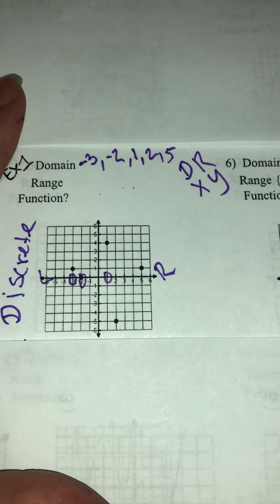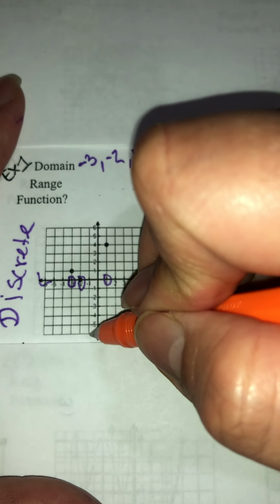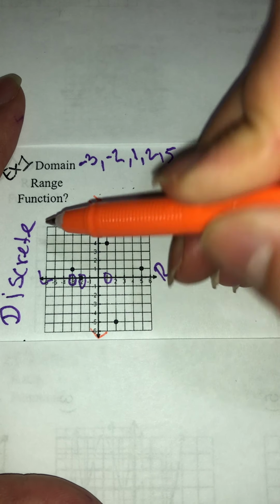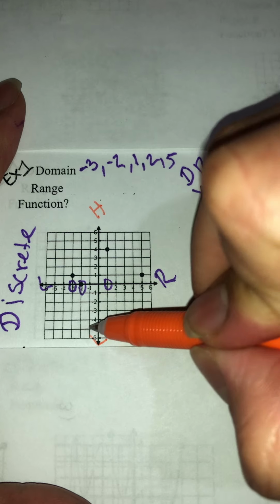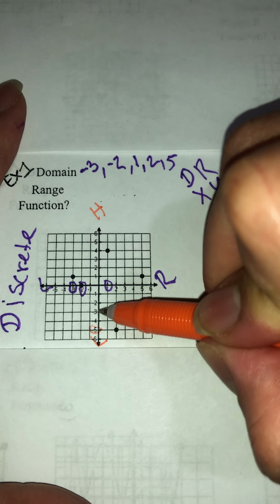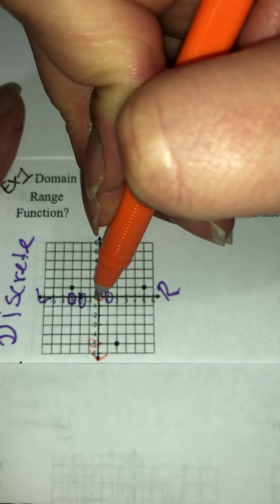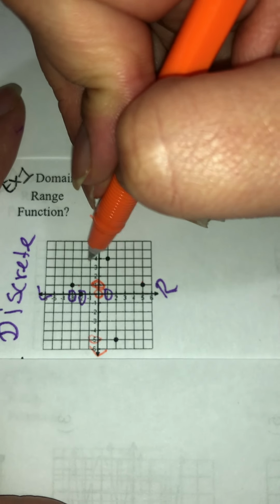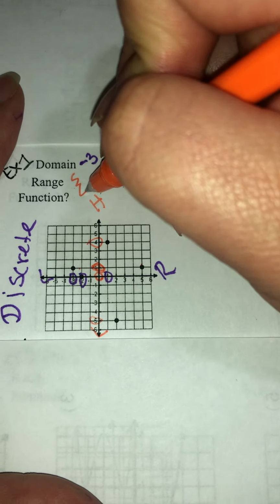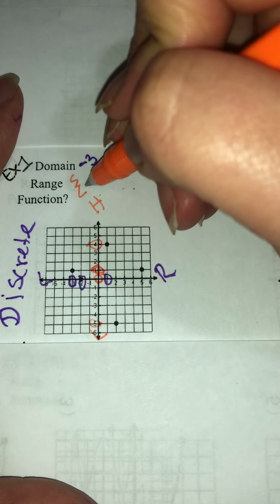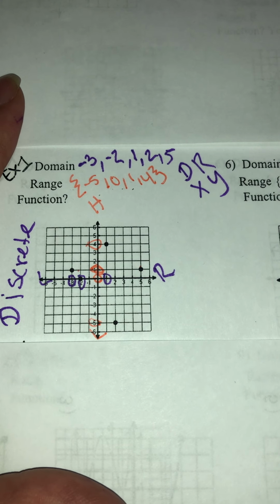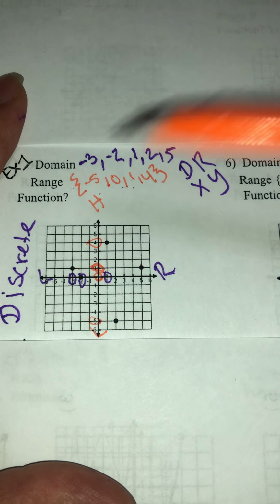There's your domain. For your range, same process, but you want to go from low to high. So instead of left to right, you're going to find the same dots, but from bottom to top. So low, here's your bottom, -5. Your next dot would be this one, which would be at 0. Then 1. This one is also at 1, so you have 2 of them, so you only have to circle the one time. Then this last one is at 4. So your range from bottom to top is -5, 0, 1, 4. Okay, ta-da! There is your domain and range for a discrete graph.